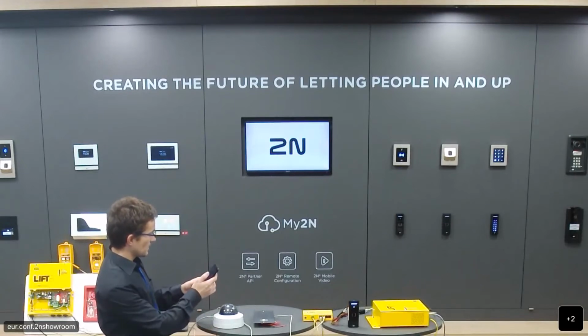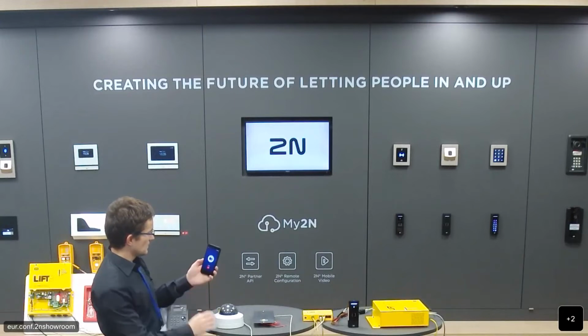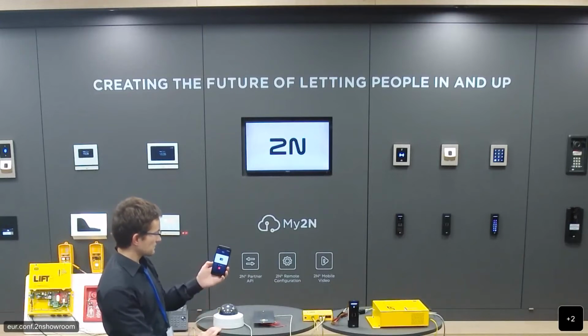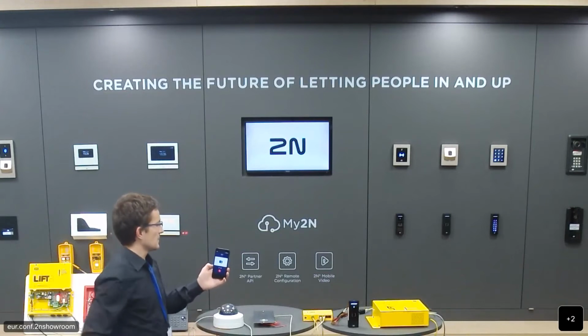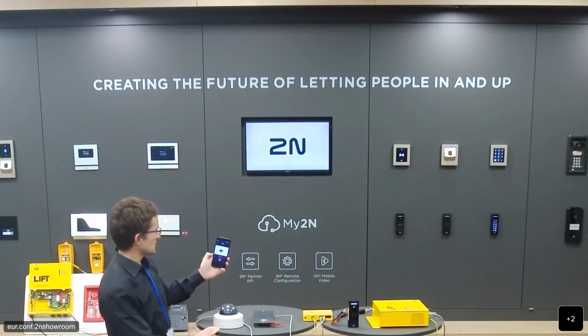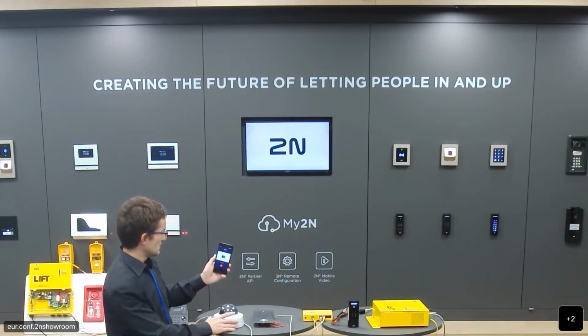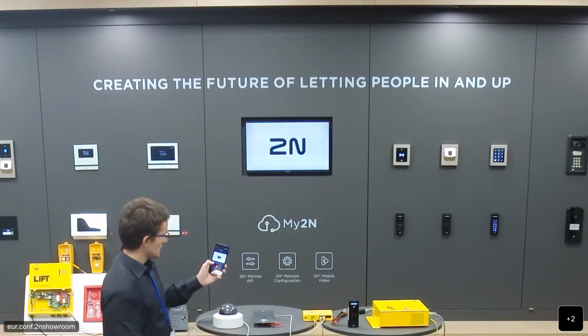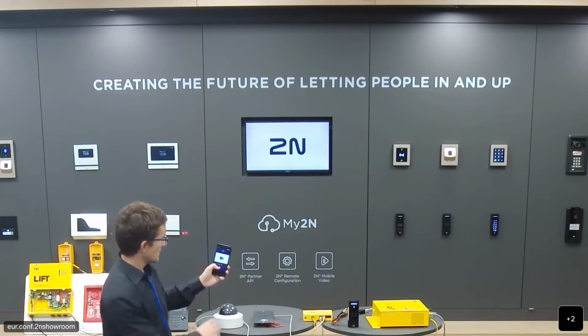I can call back, of course, which I want to show. And I'm waiting for the video. I'm going through the mobile phone, so the connection is quite slow. Okay, we'll see the Liftgate.